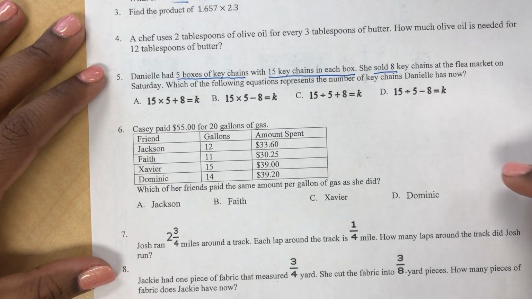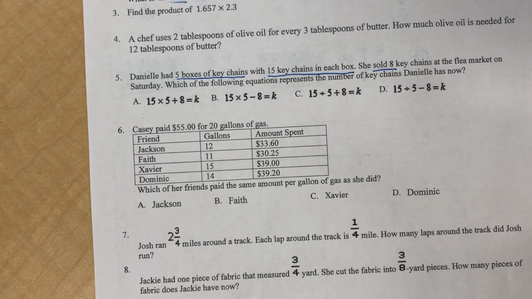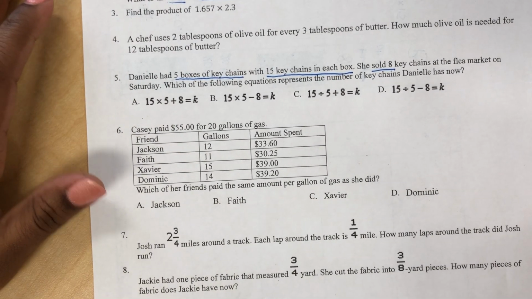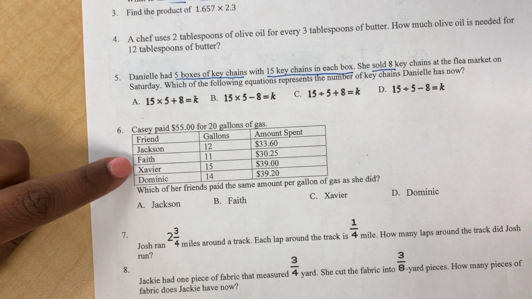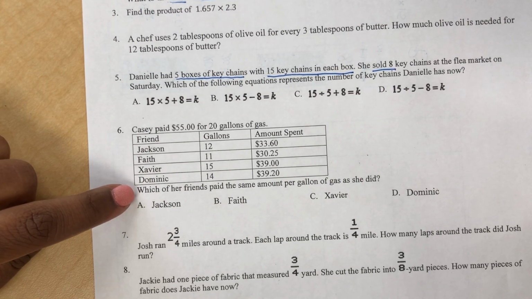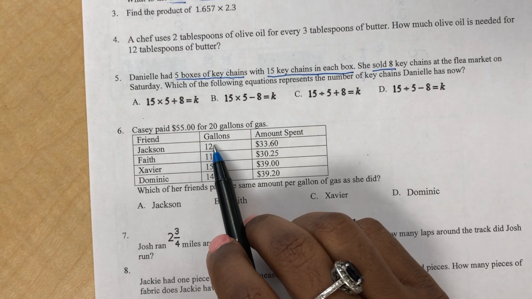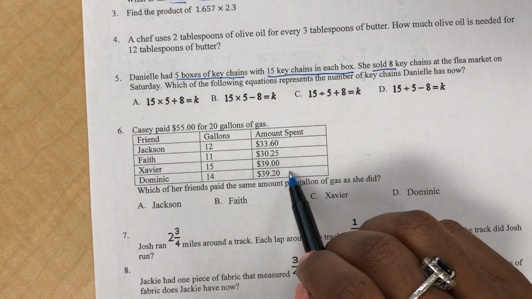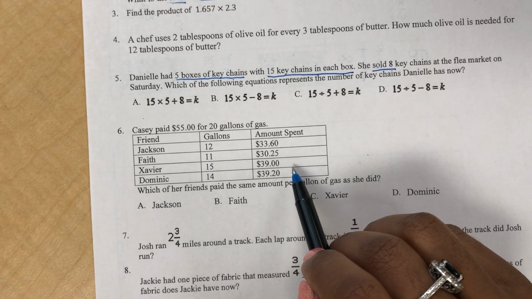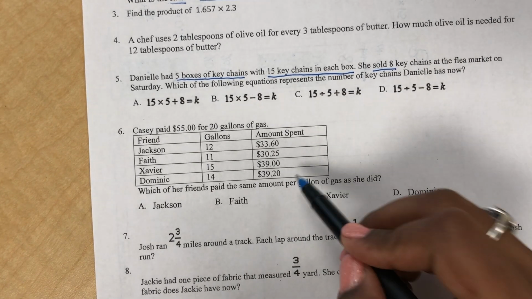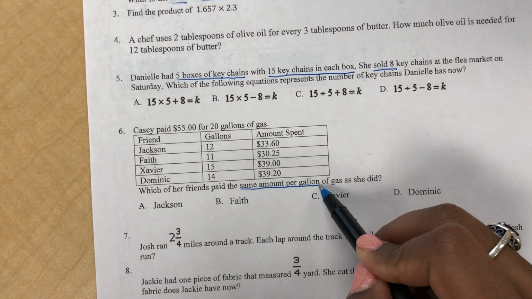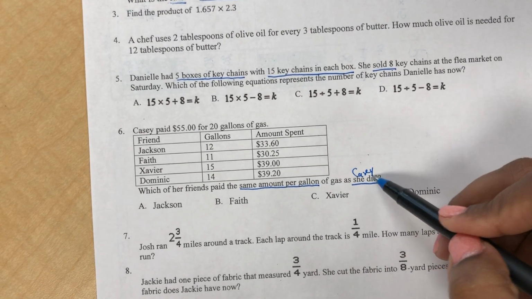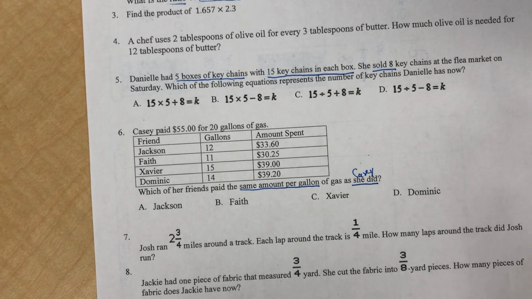Number 6 says, Casey paid $55 for 20 gallons of gas. Which of her friends paid the same amount per gallon of gas as she did? So she's got Jackson, Faith, Xavier, and Dominic. And then they tell us for each person how many gallons they bought and then how much money that they spent. And you're looking to see who paid the same amount per gallon as she did, she being Casey. So I have to first figure out, well, what did Casey pay?